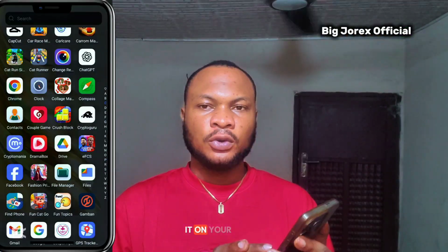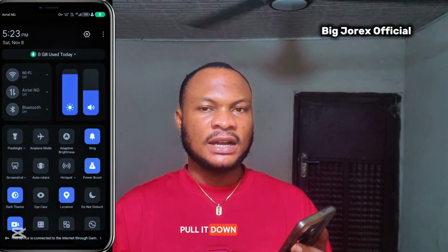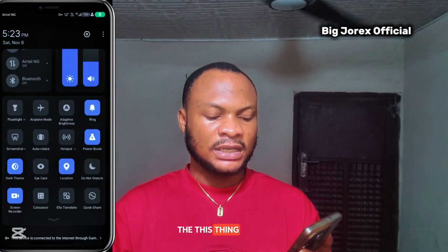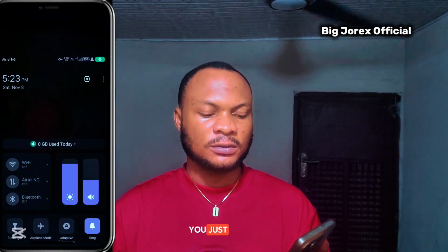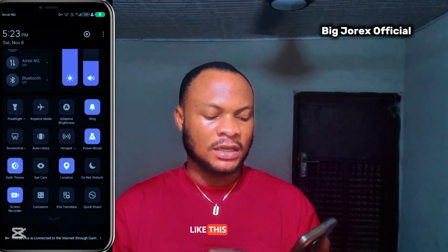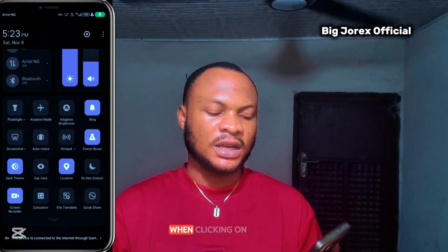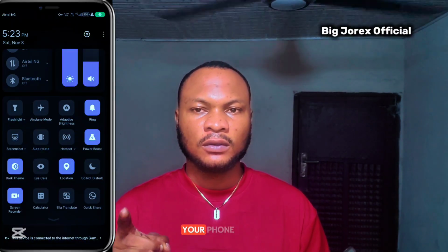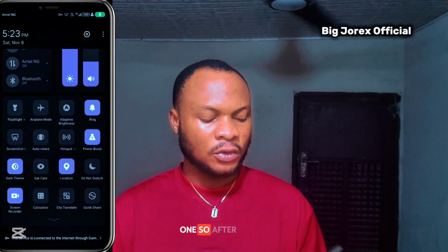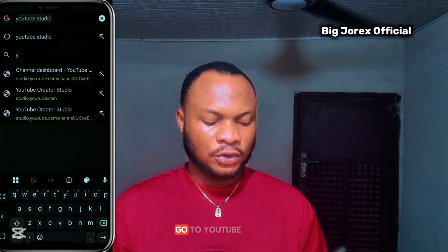On your second phone, you need to pull it down like this. When you pull this down, you now head over and click on the screen recording, or the one you have on your phone as a downloaded one. After you have done that, you now open it. Or let's say I want to open YouTube like this. Let's say I go to YouTube.